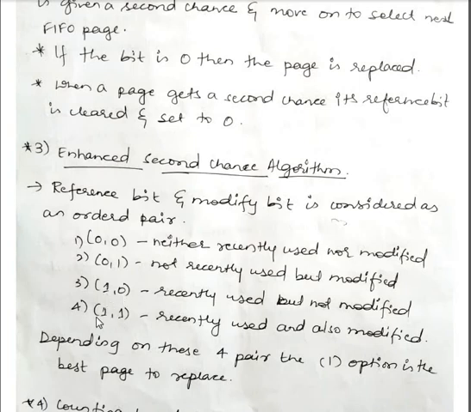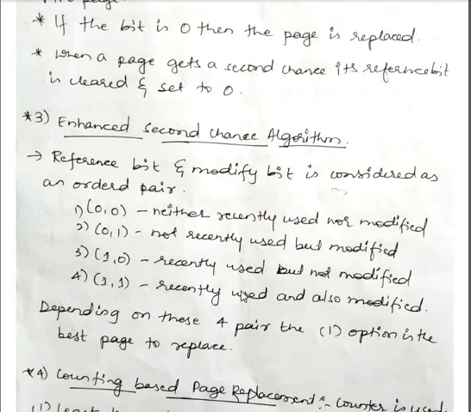1, 1 means it is referenced and it is modified also. Among these 4 ordered pairs of bits, the first one is the best suitable for replacement. Since it is not referenced and not modified, that page can be selected as a victim for page replacement. So depending upon these ordered pairs, that particular victim is chosen for the replacement.